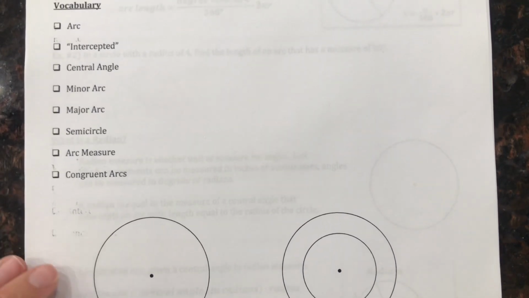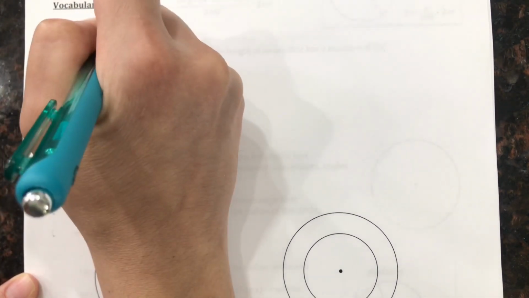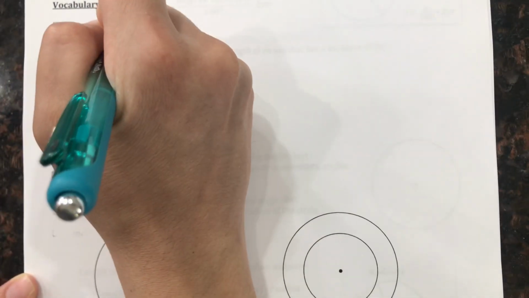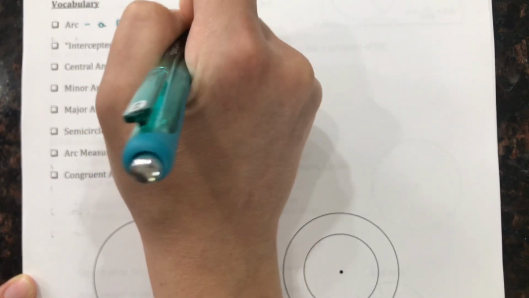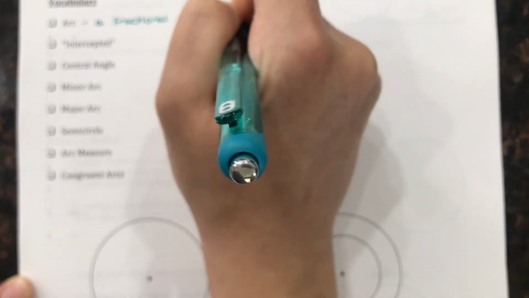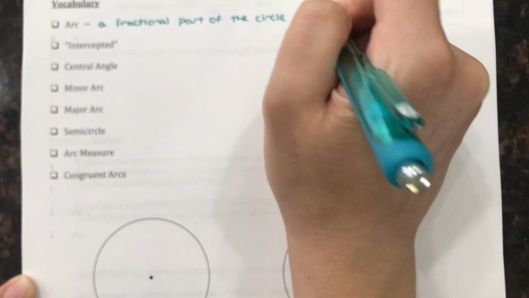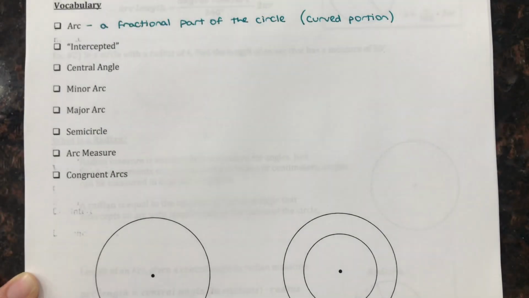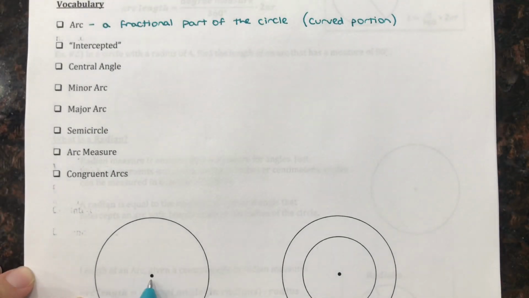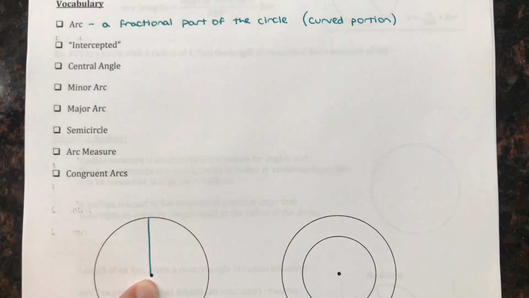Okay, so an arc is going to be a curved, well, actually let's word it as a fractional part of the circle, the curved portion. So if we're looking at this circle over here, I'm going to go ahead and draw in a radius.